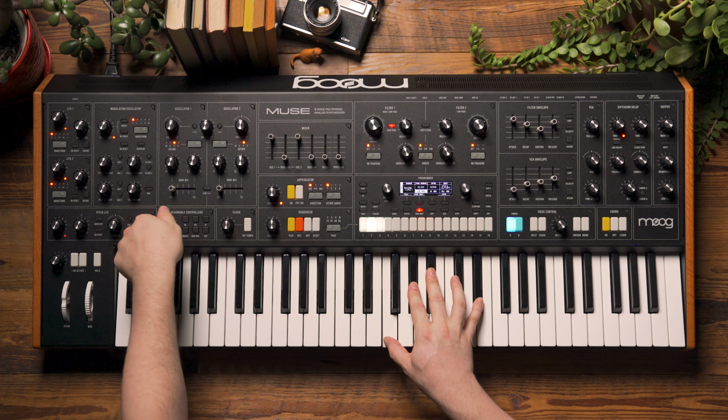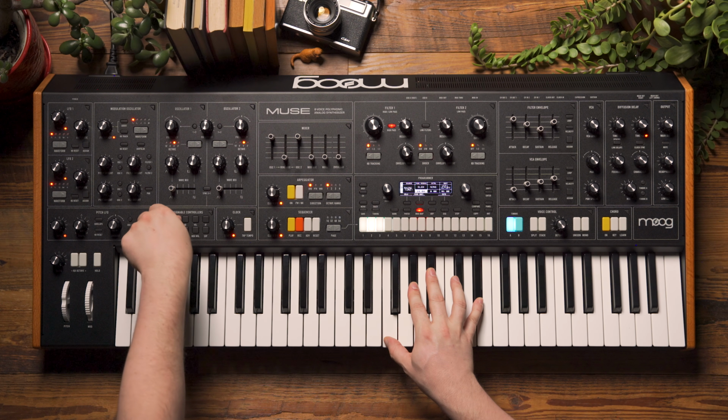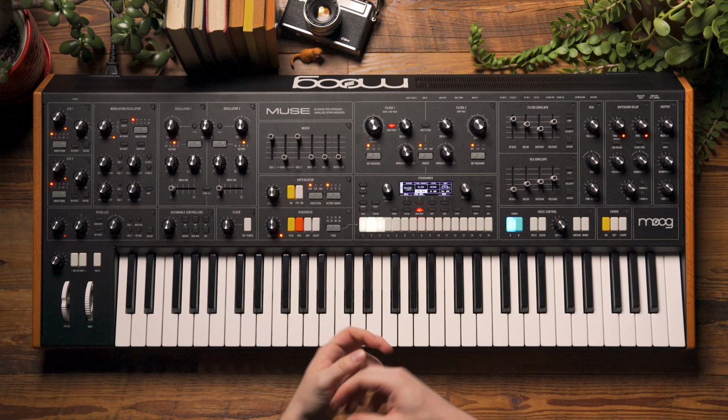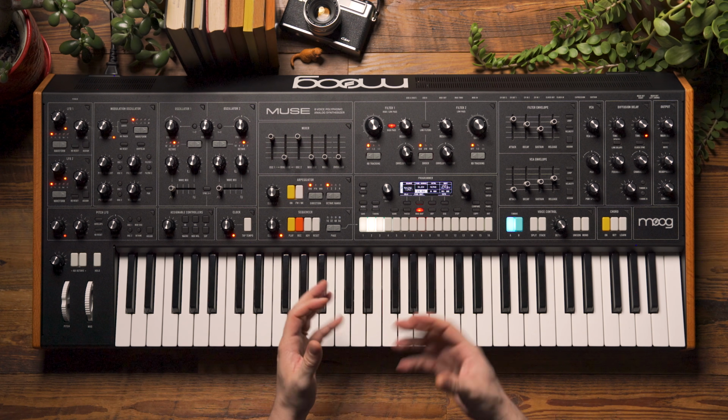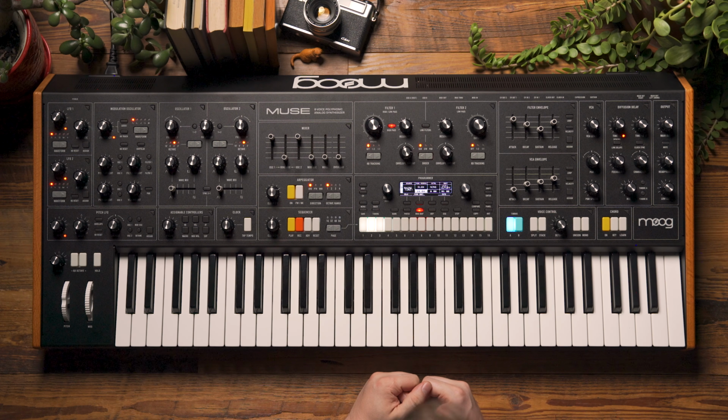So you can hear when I move it really fast, there's a little bit of a delay to filter 1 and oscillator 2. This can just be a nice way to make it move a little bit more slowly so that all of the parameters arrive at their destination at differing times.